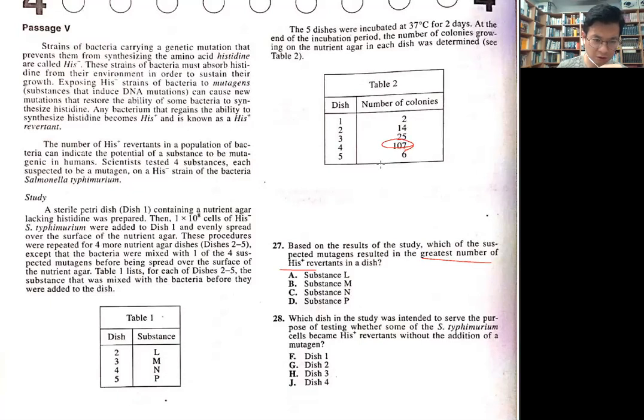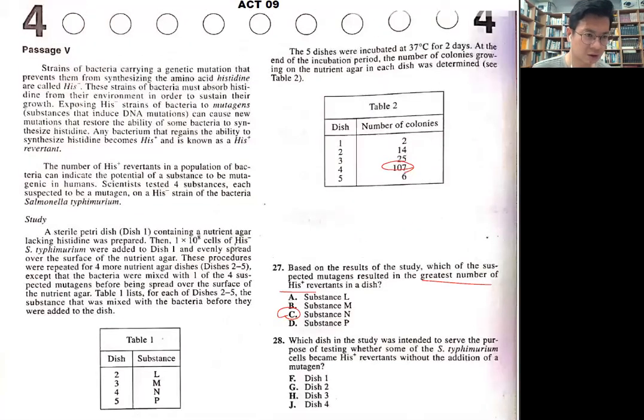This is greatest. 4 is N, so C. Which this study was intended to serve the purpose of testing whether some of the cells from this can survive without being mutated. I think I have to read a little bit. This strain of bacteria, genetic.